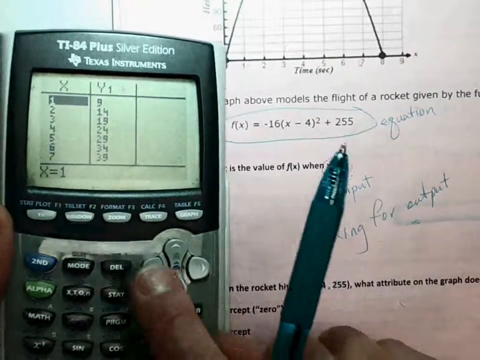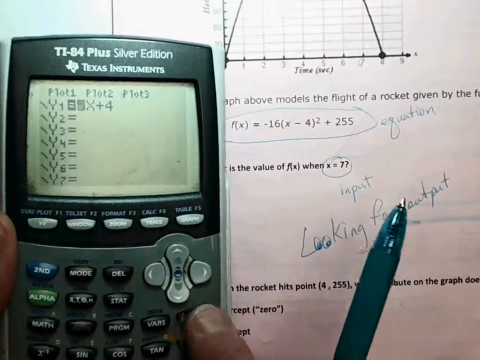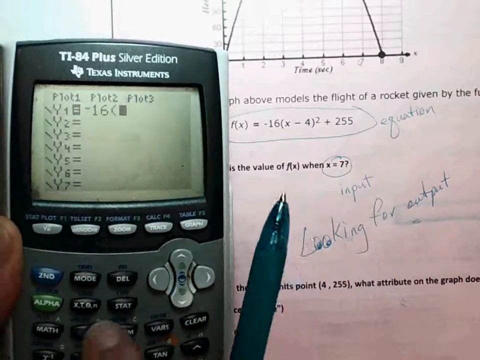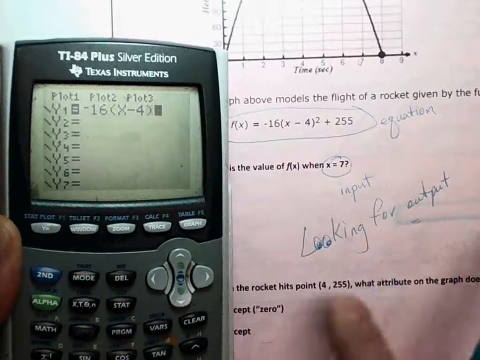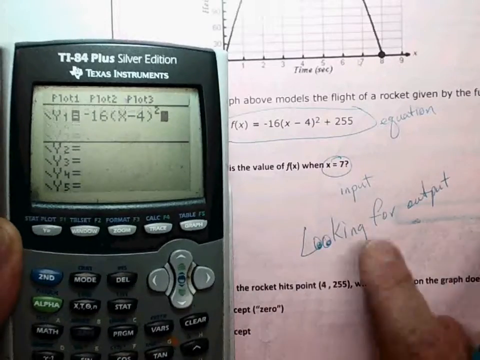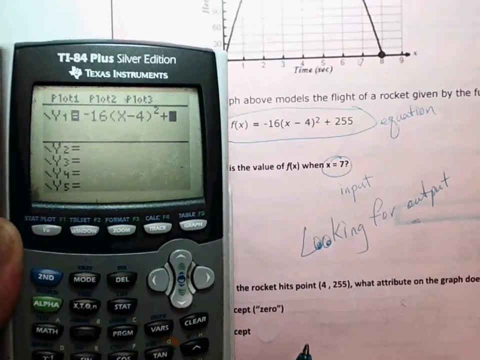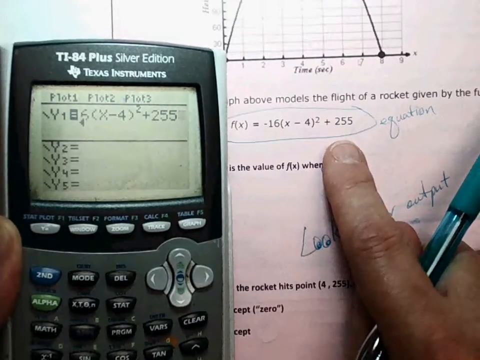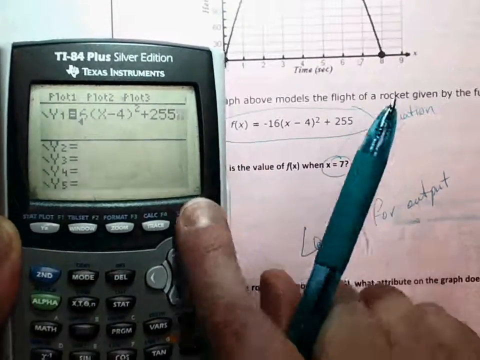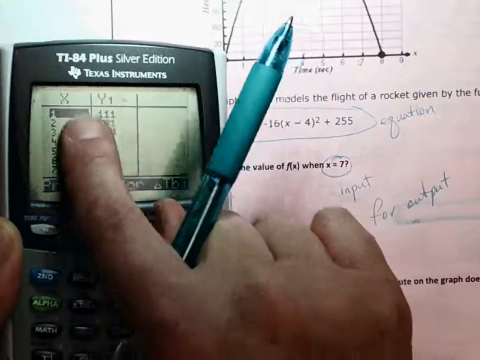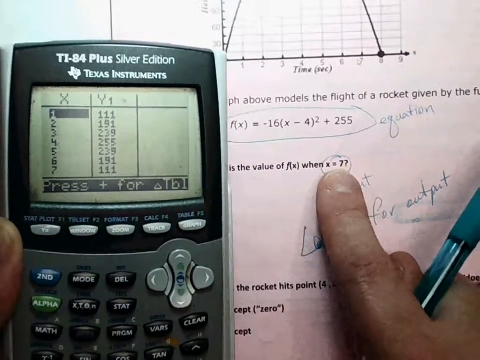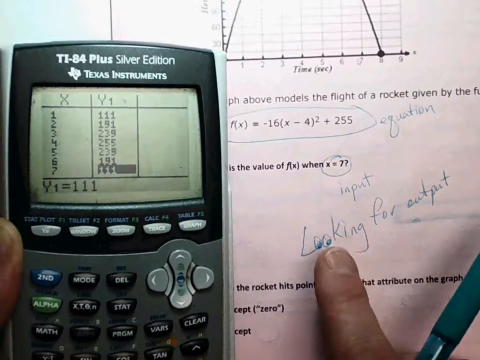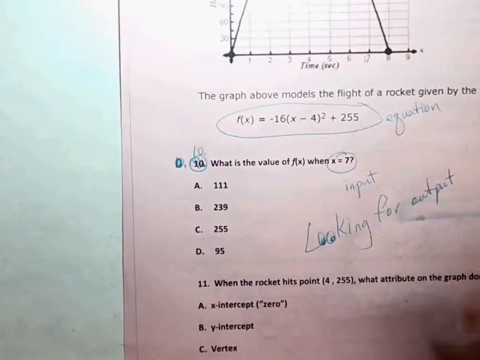There we go. Let's type this thing in, just like we see it, negative 16 parentheses, x minus 4, close parentheses, square that bad boy, add 255. How do we get to our input-output tables? Second graph. And we're looking for an x, that's at x equals 7, pretty clear. 7, and the output is 111. Why don't we pick A?